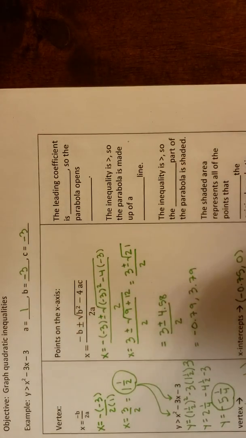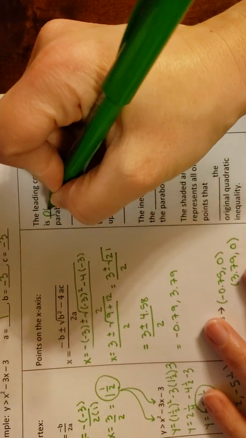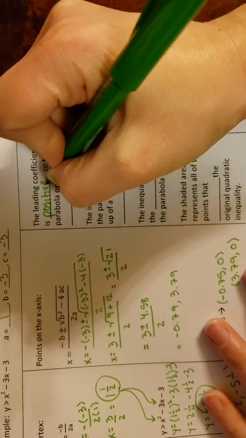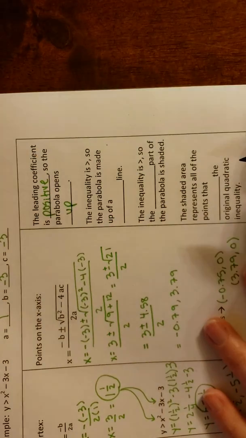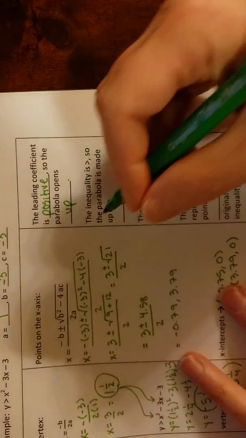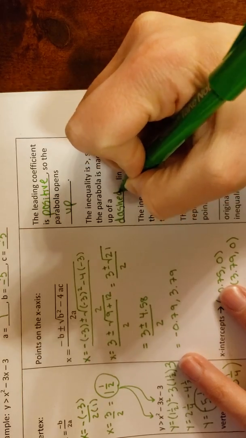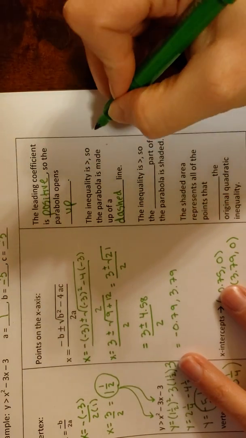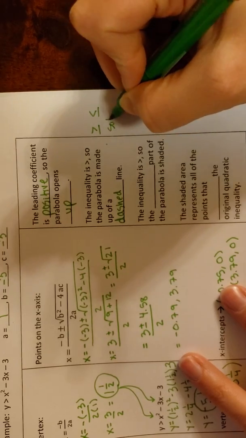So let's write down some characteristics. The leading coefficient is positive, so the parabola is going to open up. The inequality is greater than, so the parabola is made up of a dashed line. If it were like this or like this, it would be solid.